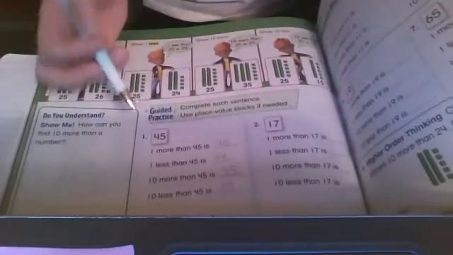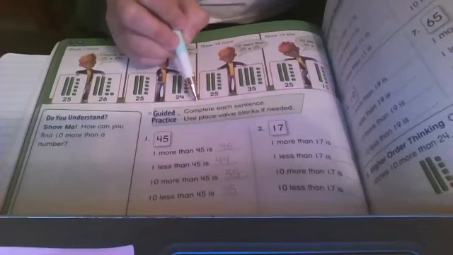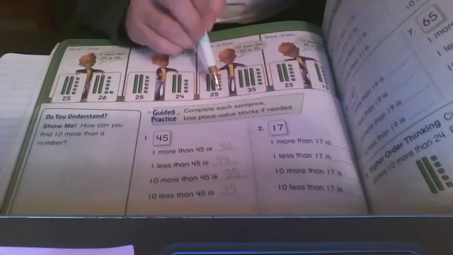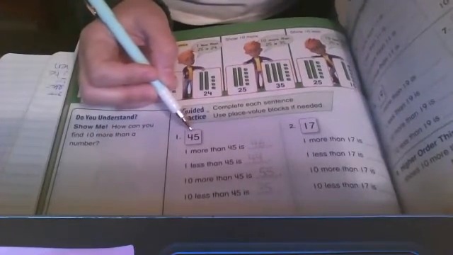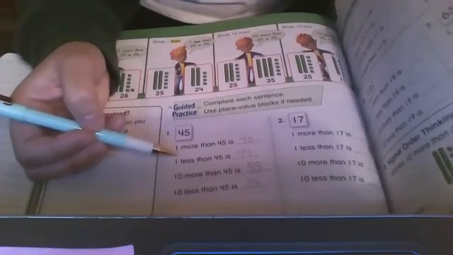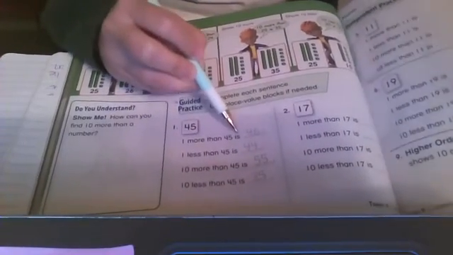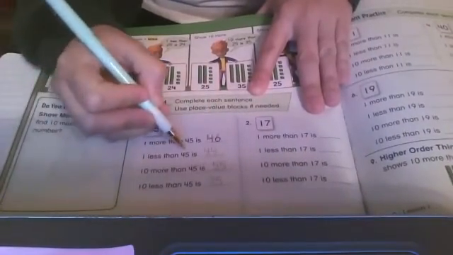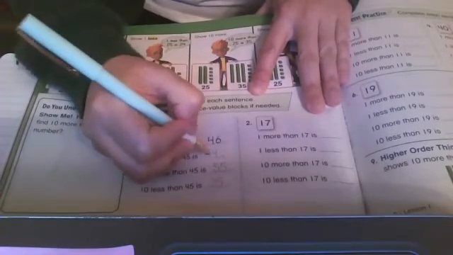All right, let's take a look at the guided practice. It's asking you to complete each sentence, use place value blocks if needed. So number 1, they give us the number 45 to work with. And so we're going to fill in each sentence as we go. 1 more than 45 is 46. Make that there. 1 less than 45 is 44.